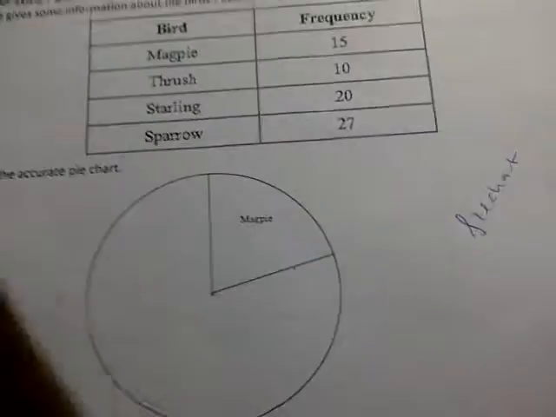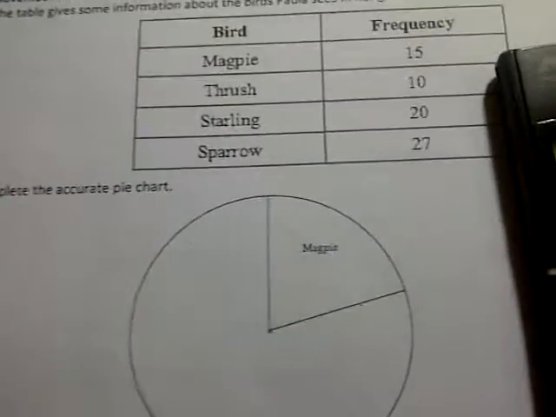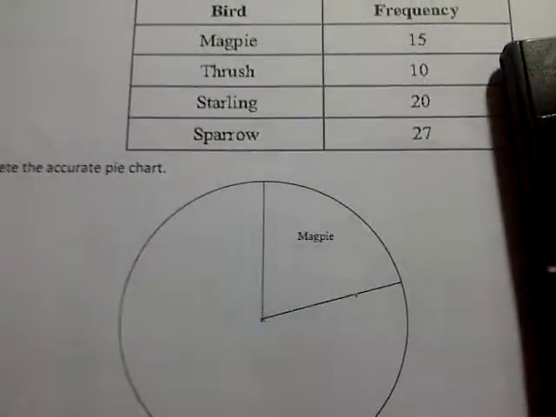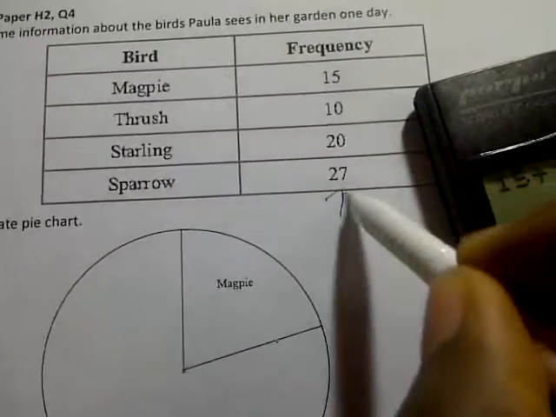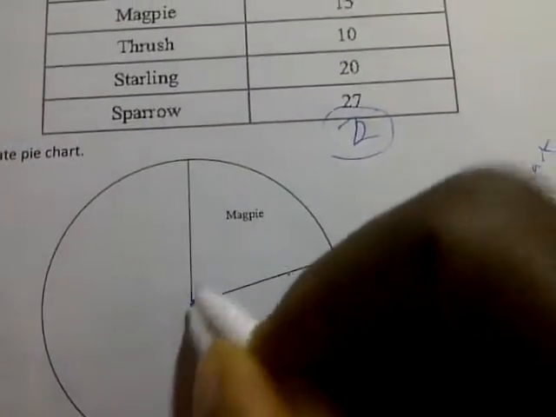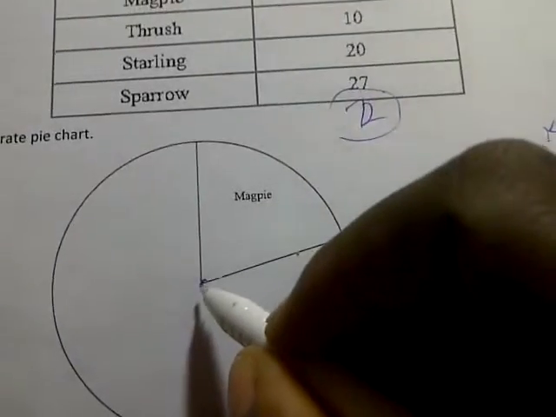Now, if we're given this, first of all, the first thing we'll do before we go ahead with the pie chart is to calculate the total frequency. The total frequency for this should be 15 plus 10 plus 20 plus 27. That's 72. That's the total frequency. So for each of them, angles at a point or angles of a circle is 360 degrees.